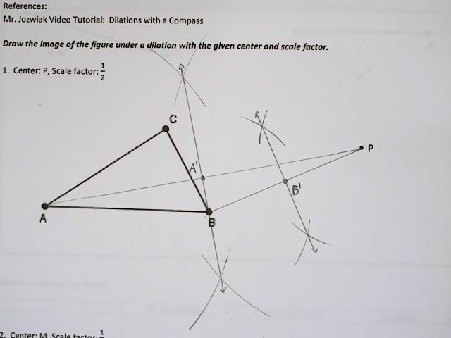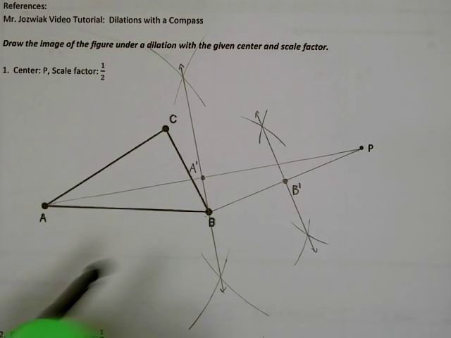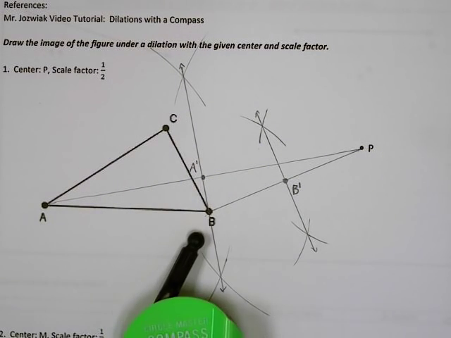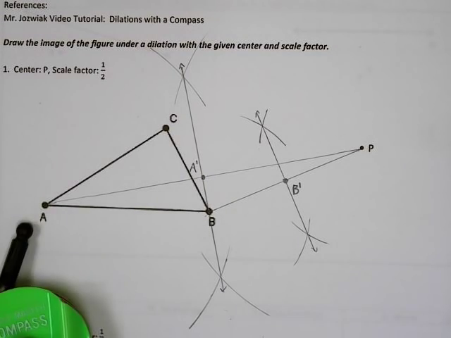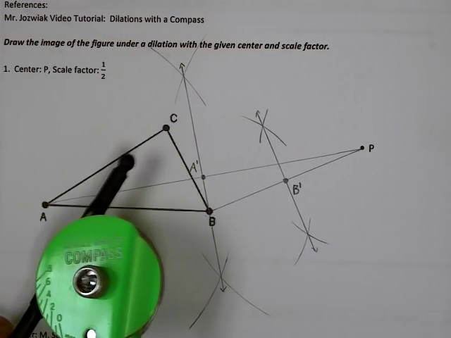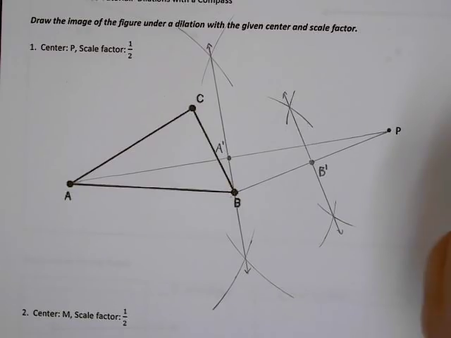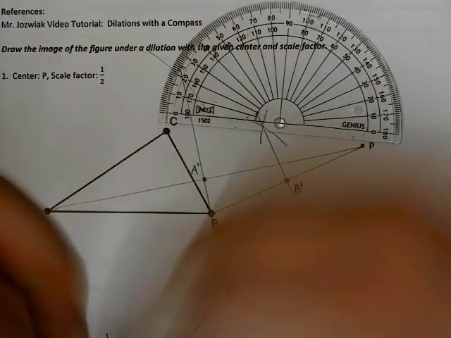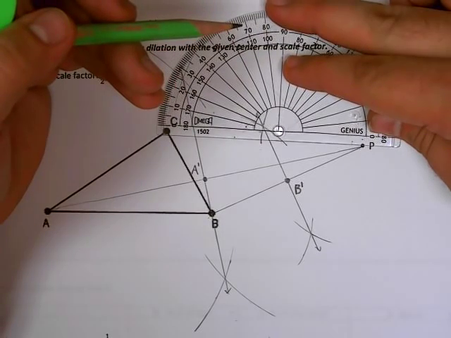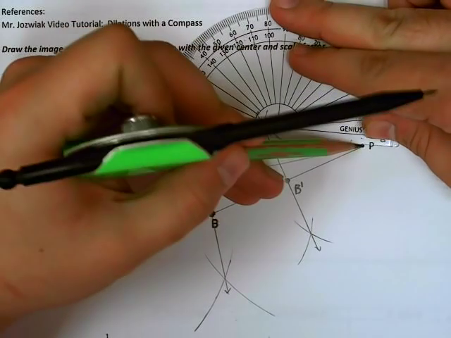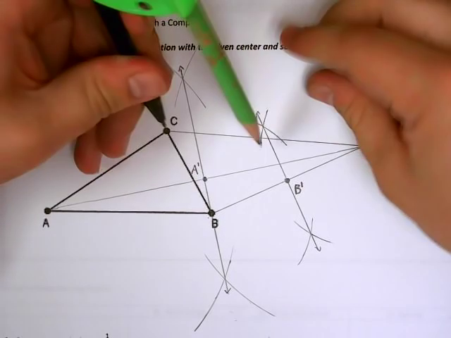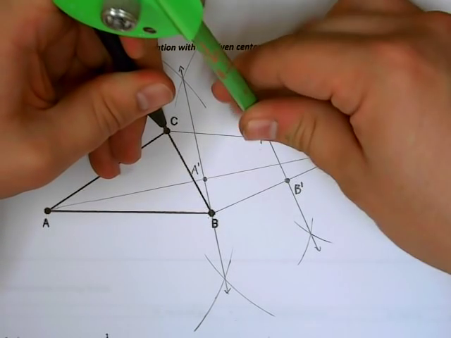Almost there, guys. One more point. We've constructed B prime from B. We've constructed A prime from A. We now need to construct C prime from C. So I do it. We extend a segment. I go past halfway, something like this.